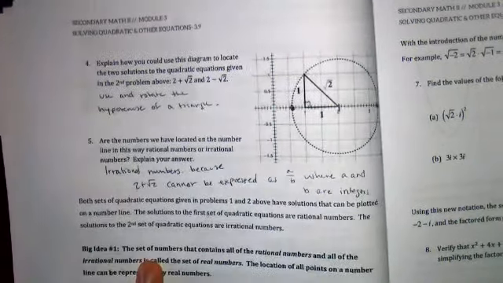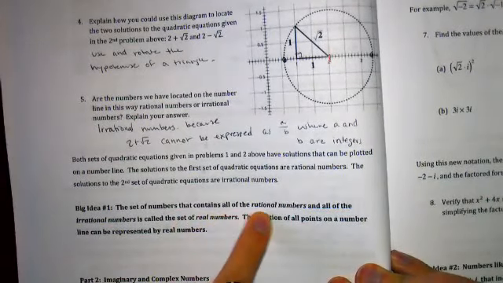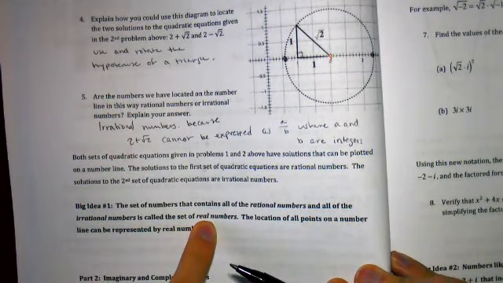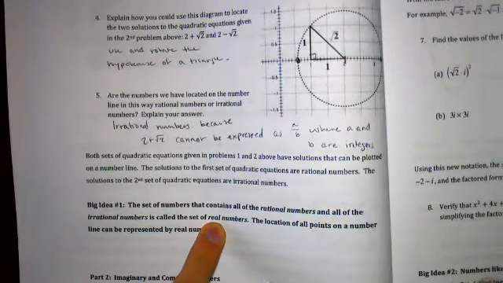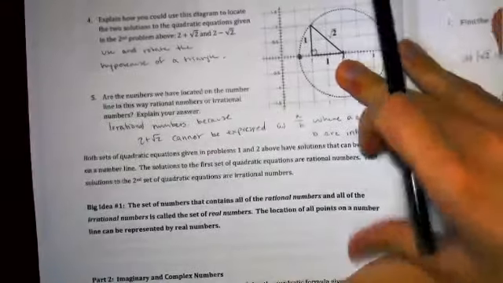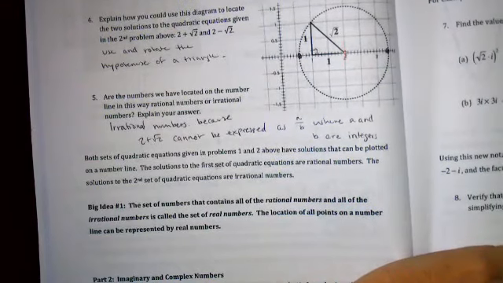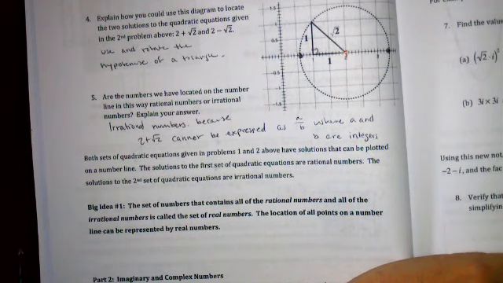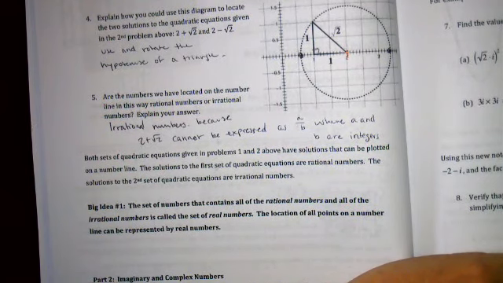Let's look at this big idea. The set of numbers that contains all of the rational numbers and all of the irrational numbers is called the set of real numbers. So we're talking about sets. Now, sets is a concept in mathematics that's basically another word for categories, right? There are different categories of numbers, and each category of numbers has specific characteristics.